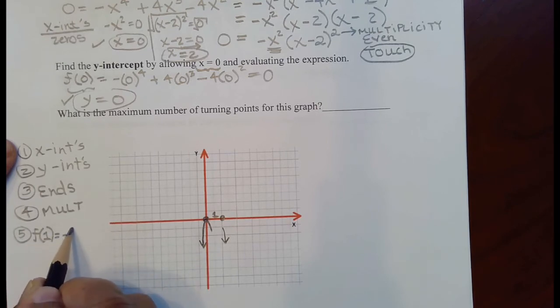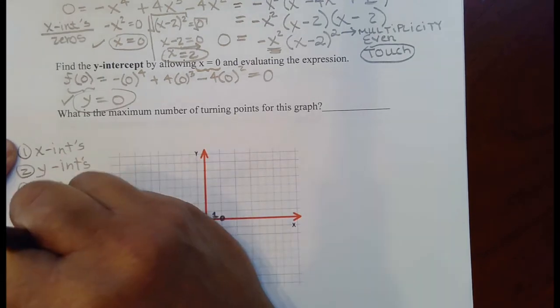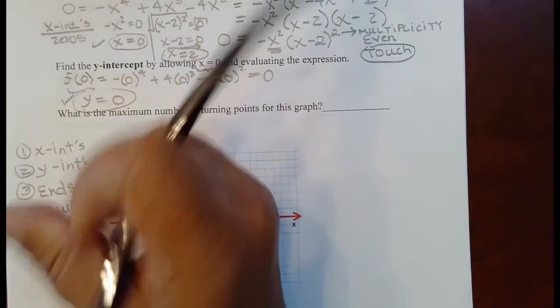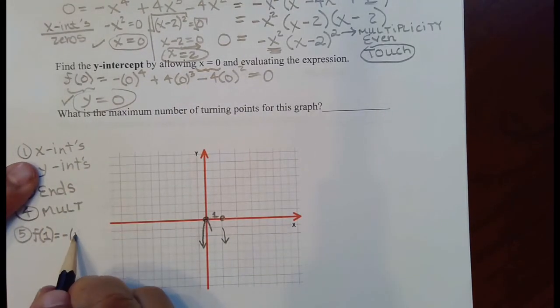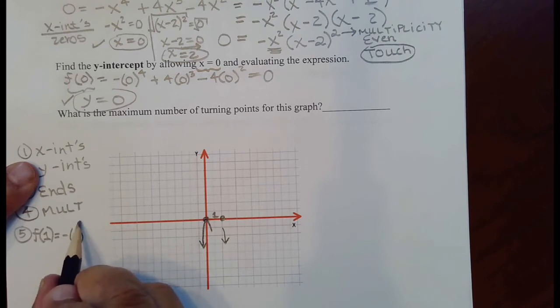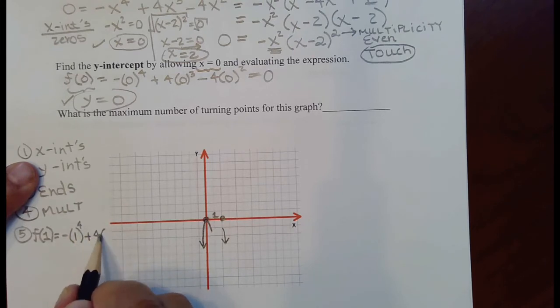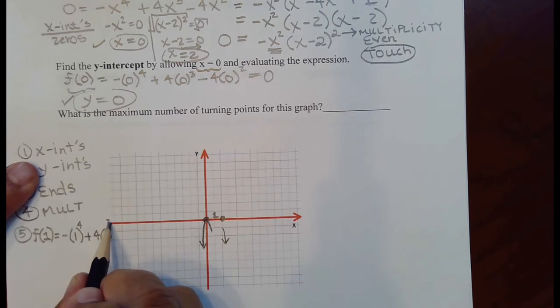Okay, so 1 to any power is a 1, so this is easy to do by hand. So we got 1 with a negative out in front of it. We got 1 again, this 1 cubed, but times 4, so that's a 4. And then this is 1 squared, that's 1 times negative 4. So these 4's take each other out, you end up with negative 1.